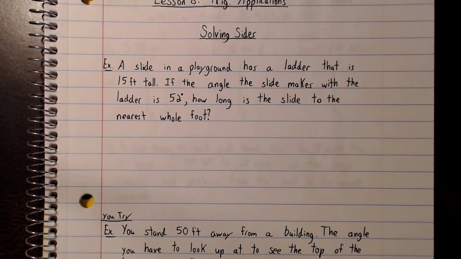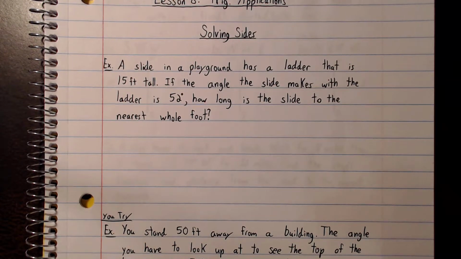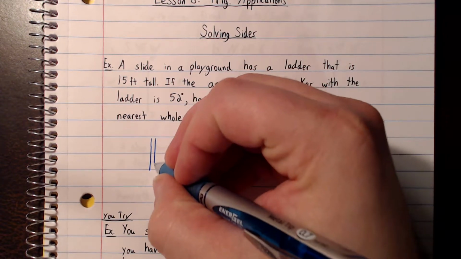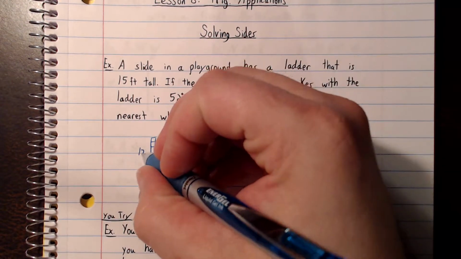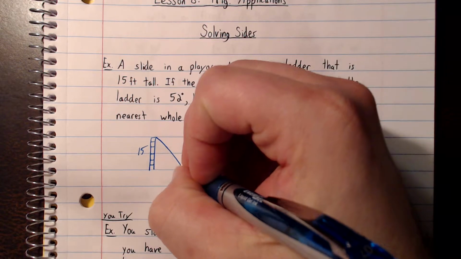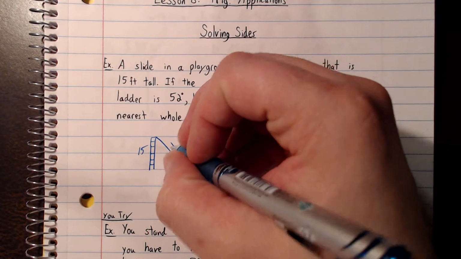Right? For example, we have a slide and a playground has a ladder that is 15 feet tall. If the angle the slide makes with the ladder is 52 degrees, how long is the slide to the nearest whole foot? Alright. These problems work really well with a picture. Here's our ladder that's 15 feet tall. Our slide, we're not quite sure how long it is, but that's what we're trying to figure out.